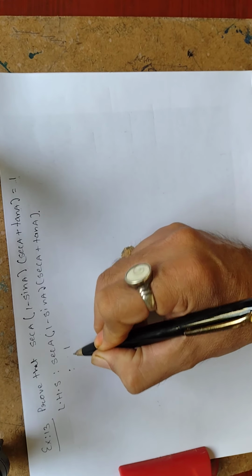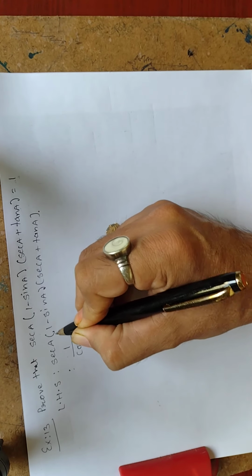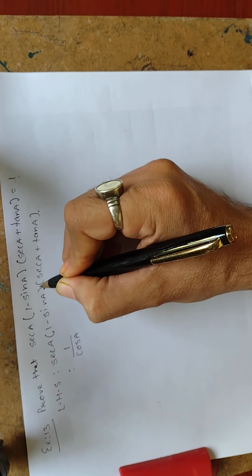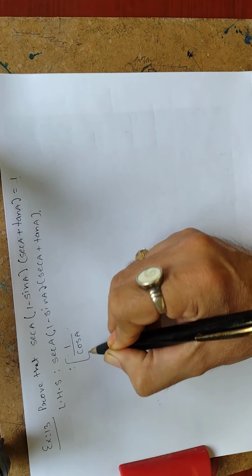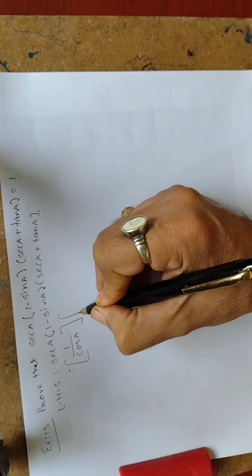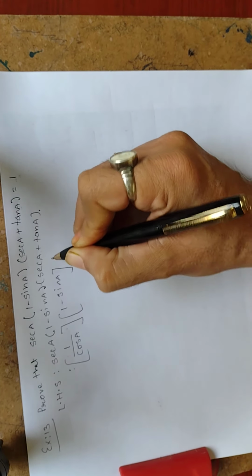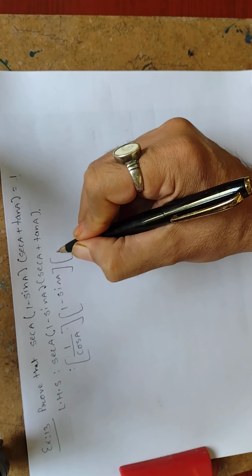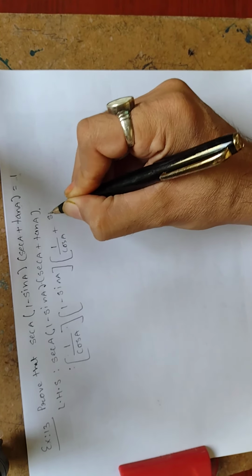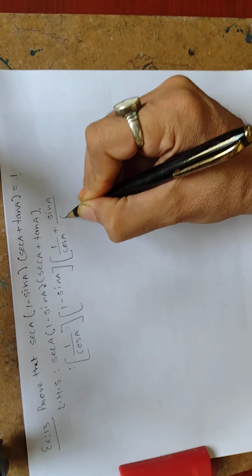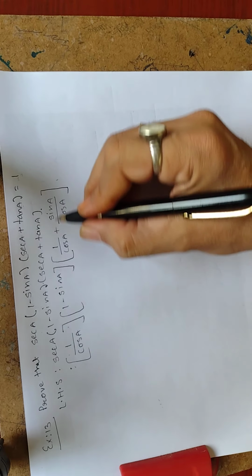Sec A we are knowing, we are writing here as 1 upon cos A. Now in between it is a multiplication sign, so we will write it in brackets this way. This is your 1 upon cos A, then we write 1 minus sin A, it will remain the same. And for the second sec A, we will write 1 upon cos A plus sin A upon cos A. This way we have written because we know all the things.